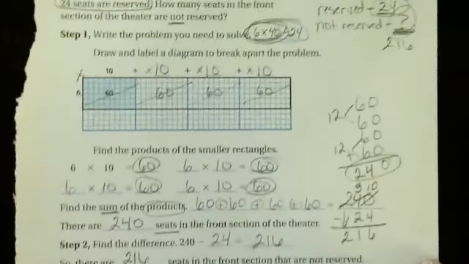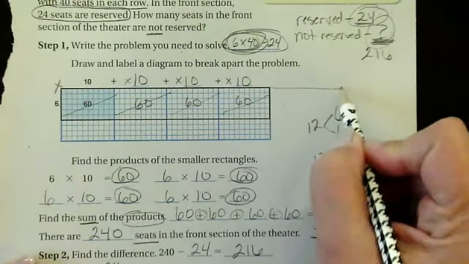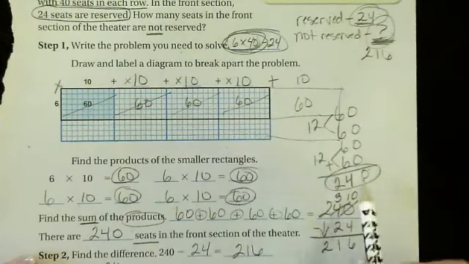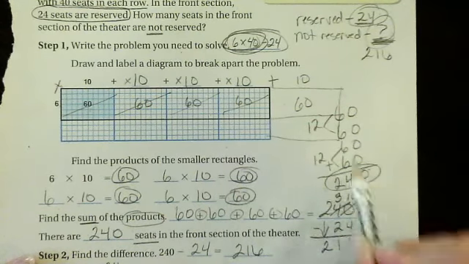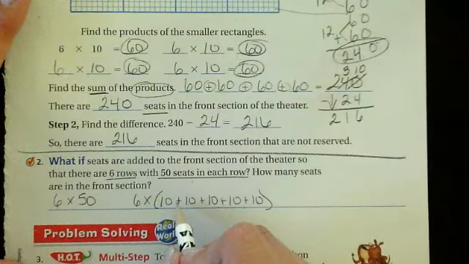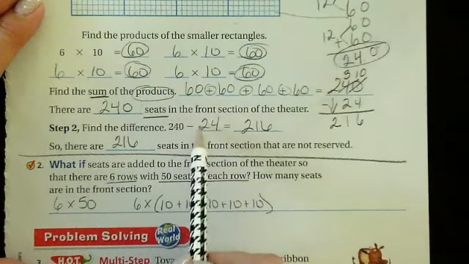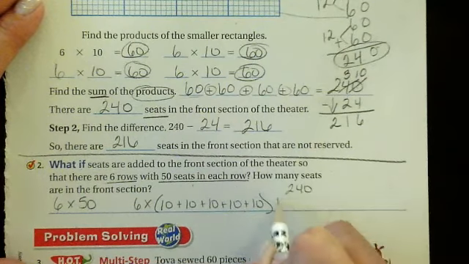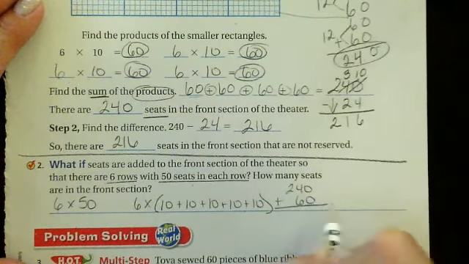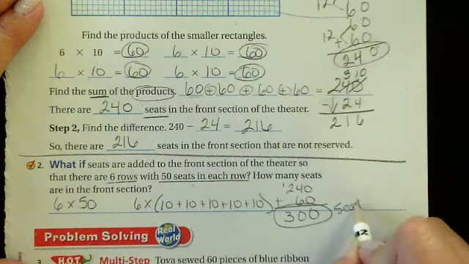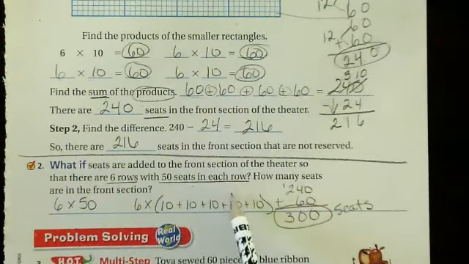So I need to now do this. Okay? So I can go back up here and reuse this just because it makes sense in my head to do so. Right? So if I had 240, what do I need to add to it? Well, I need to add another 60. So let's do that. I know that 6 times 40, right here, is 240, and I can add 60 more to get my answer. 4 plus 6 is 10. Put down my 0, carry my 1. So now I have 300 seats. There's more than one way to do this problem. I look forward to seeing how you did it to find your answer.